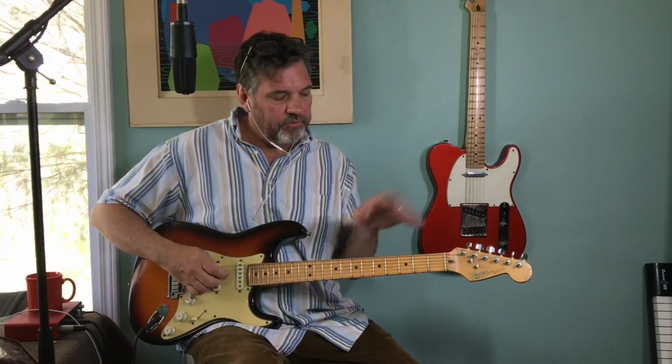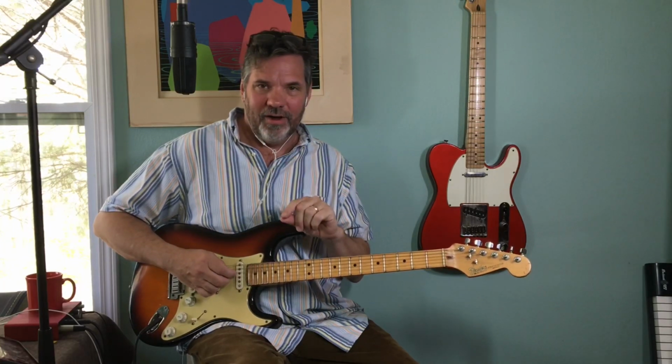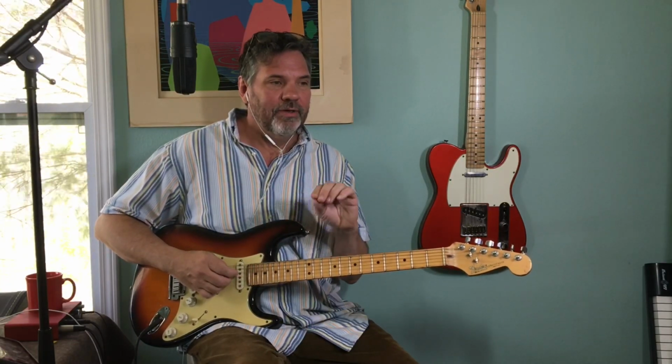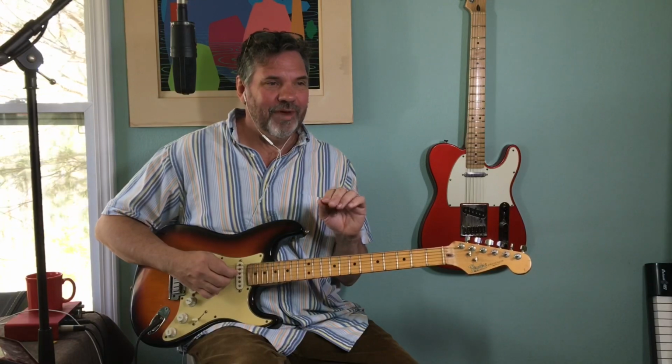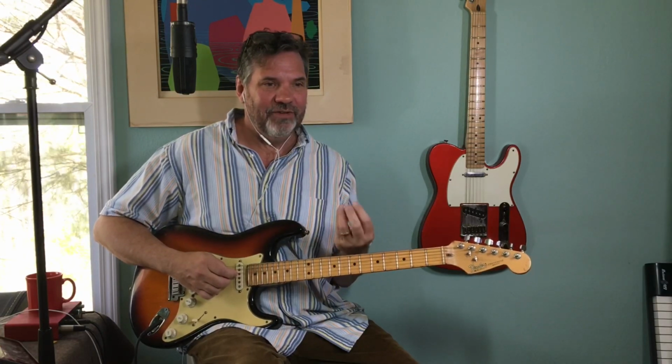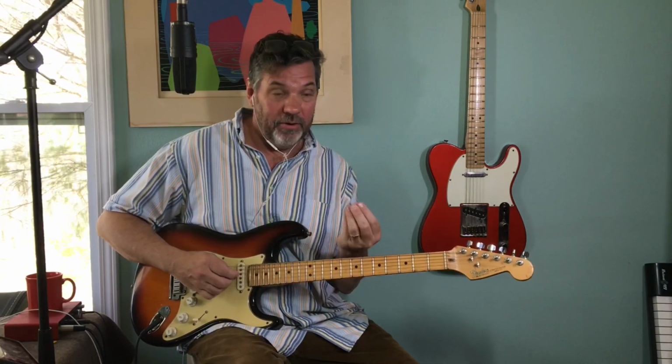Lines. The triads can be part of the lines, but they're more defined by what chord you're on, okay? You put those two things together, you got a lot of work to do, but it's very rewarding because you're adding that richness to each chord here and there.